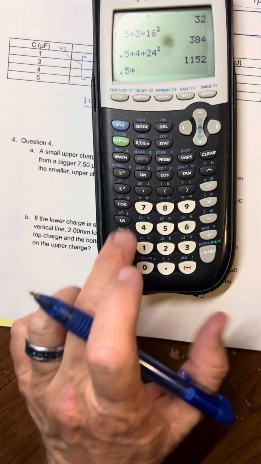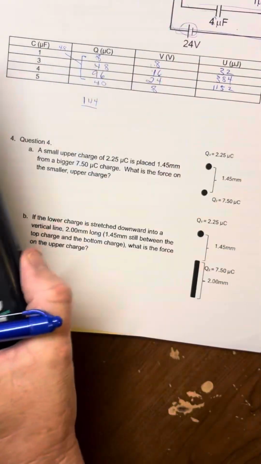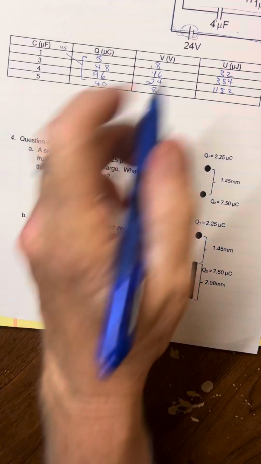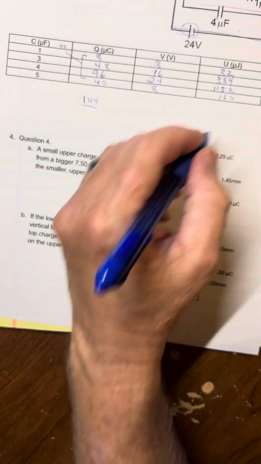And 0.5 times 5 times 8 squared would be 160.